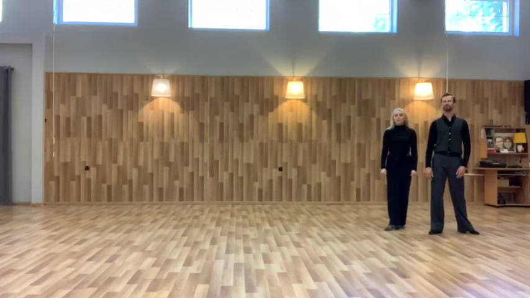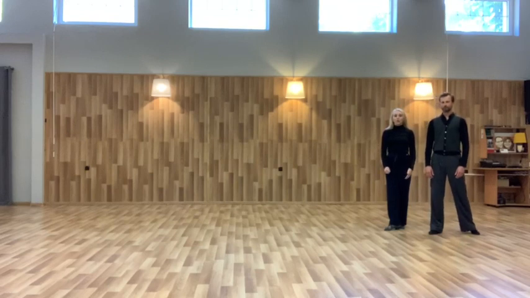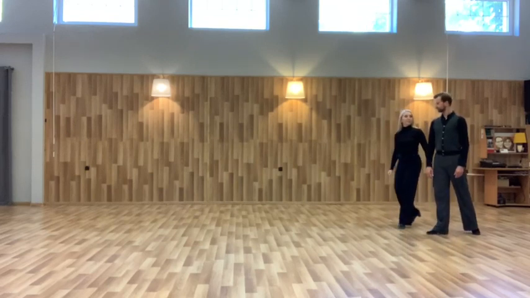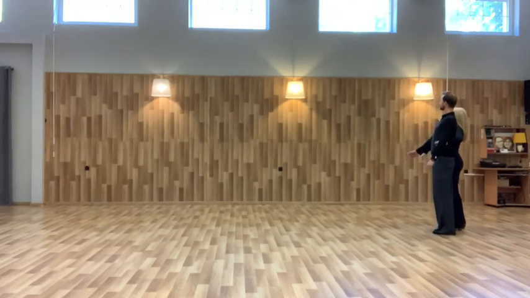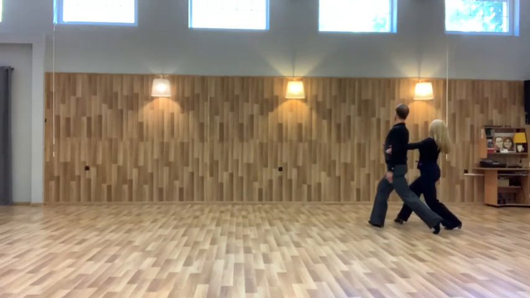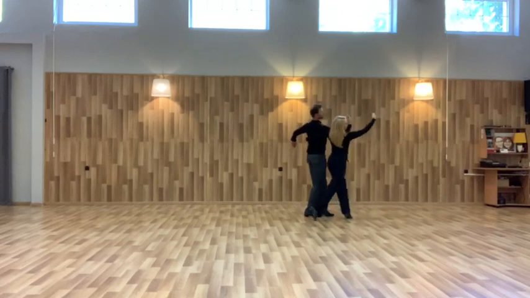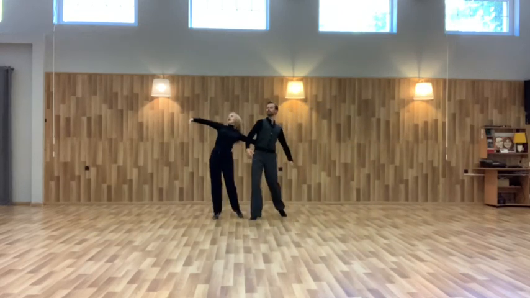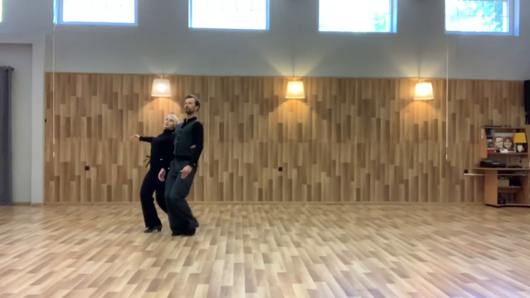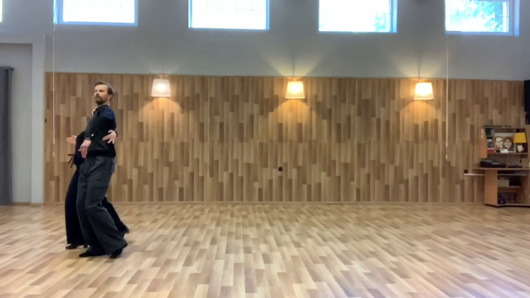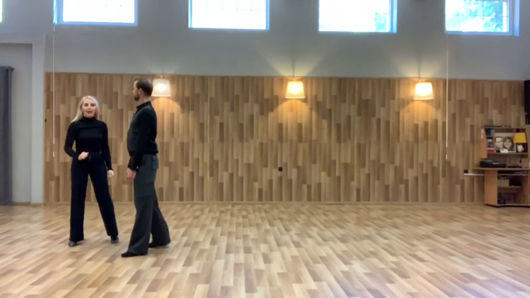So now let's try our reverse left side shadow in a natural turning figure. Slawek gets on the outside of a turn. Now the lady is on the outside. Now gentlemen, it's on the outside of a turn right here. Okay, let's do the same thing the other way.